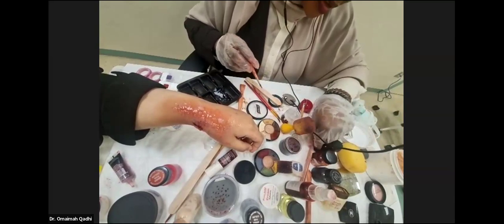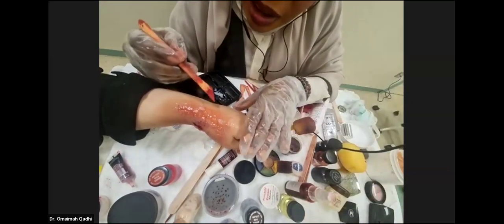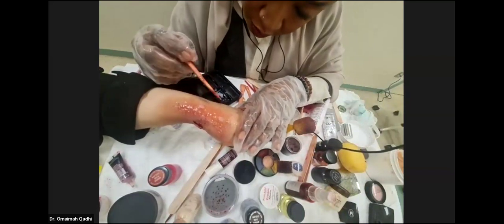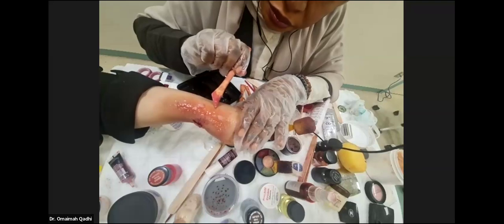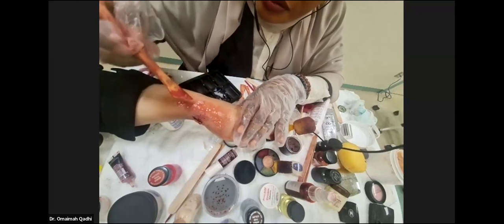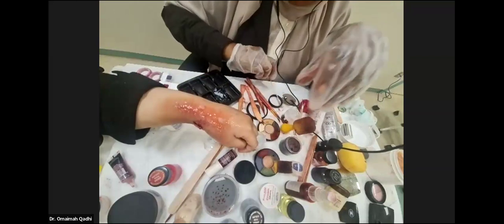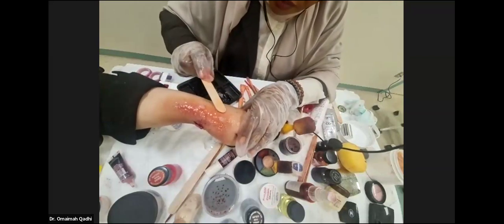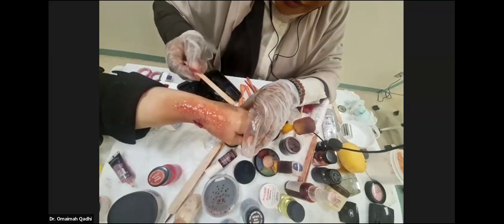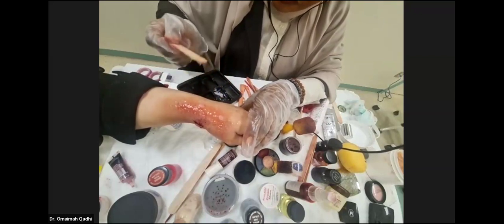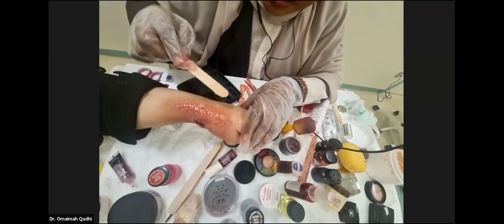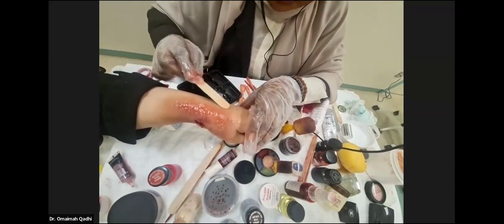I always have to change these tools every now and then because, even this silicone, the one that I made the blister with, you can apply that instead of the face mask.